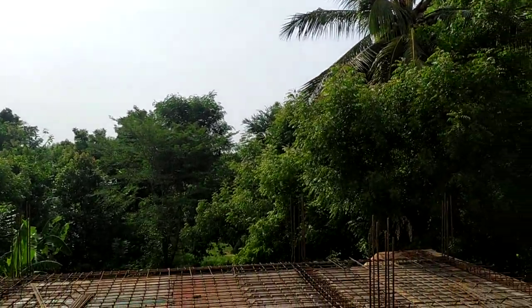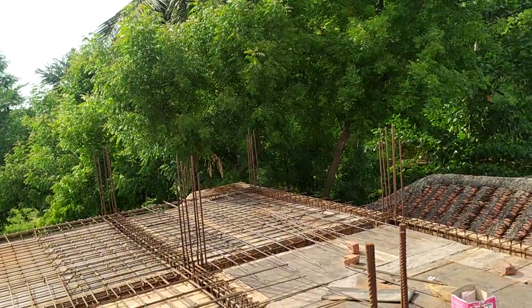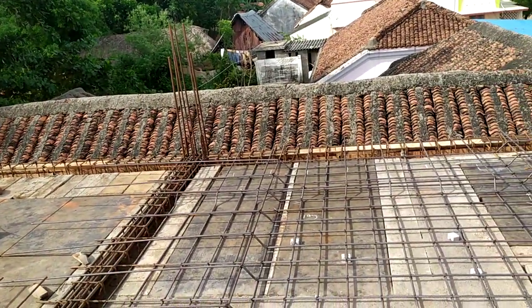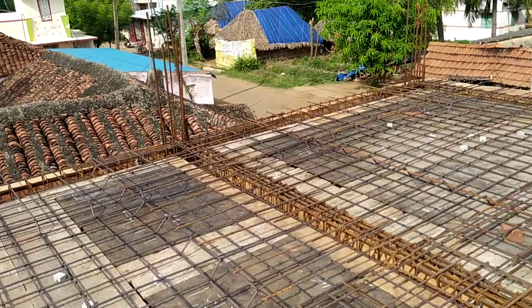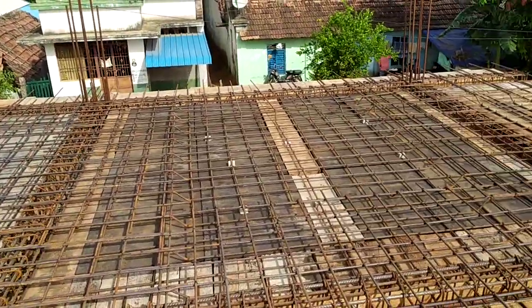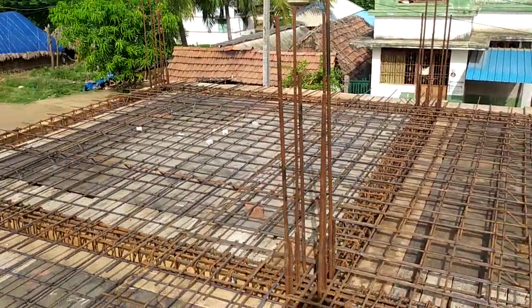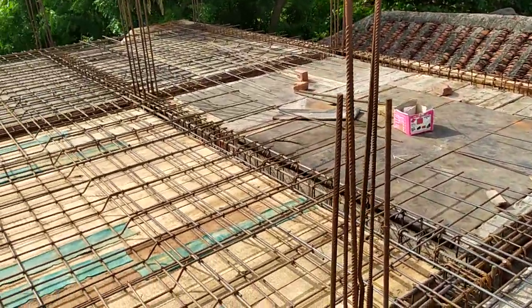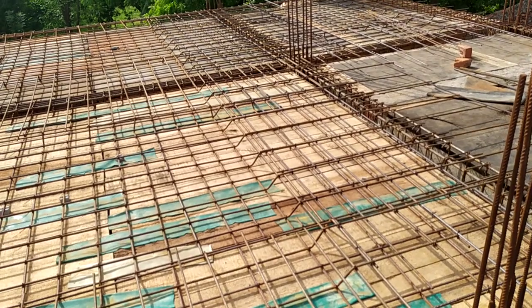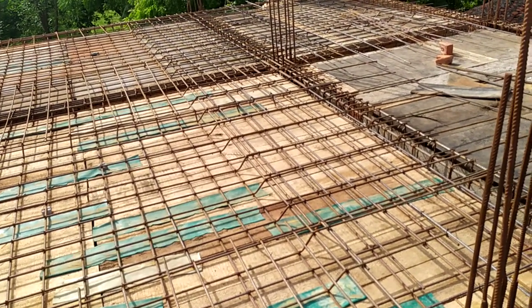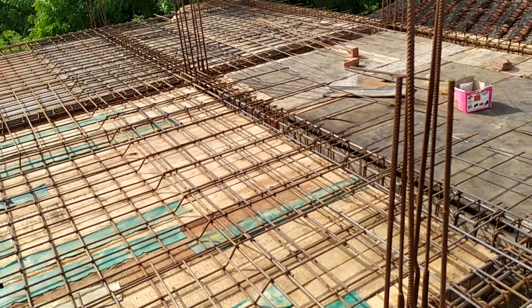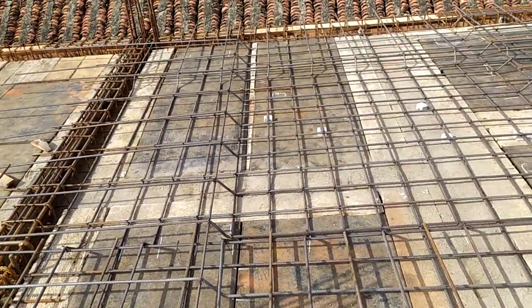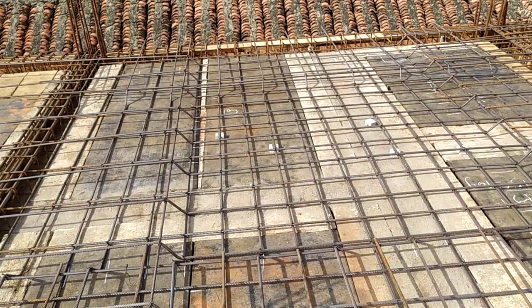Good morning to all. Now we are in a 1000 square feet construction area. A 2 BHK building construction is going on. In this construction, they are doing two-way slabs in all the slabs. So let us move on to one particular slab and look at it closely.